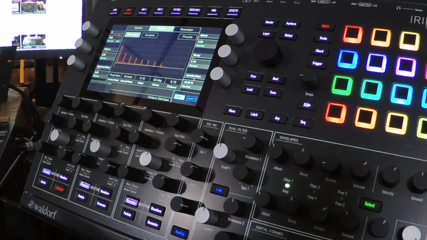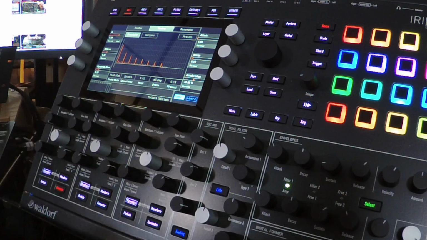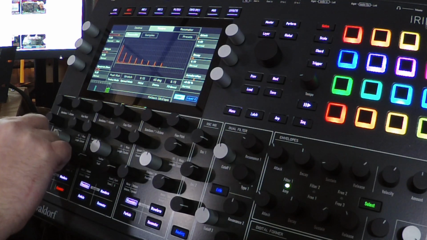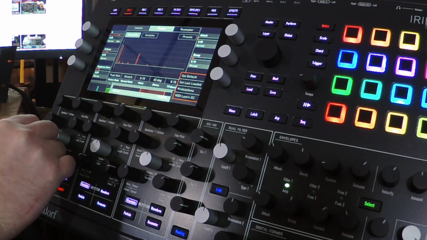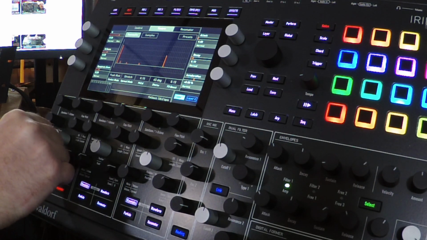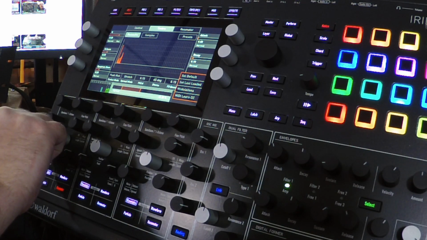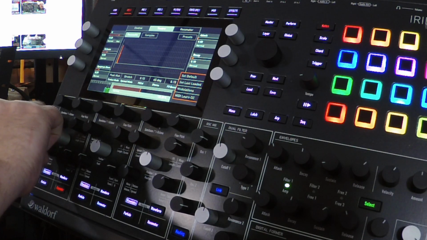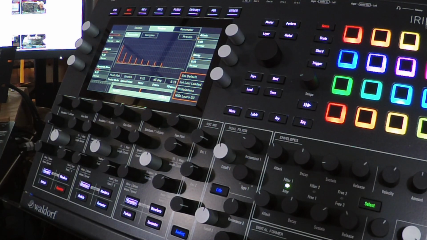The next important function is the spread here. Now you'll see here, these are the different partials within the sound. If I change the spread, the partials get further away. If I come closer, they'll actually fold over. I create some of my favorite sounds with this, the folding over with the spread.